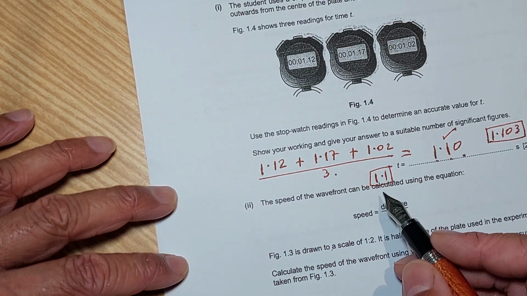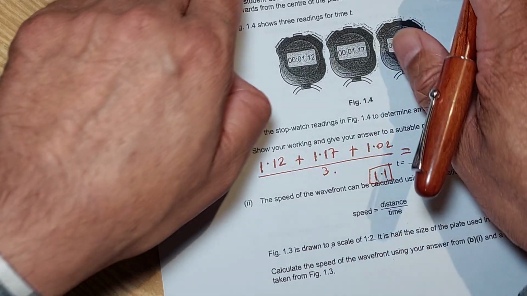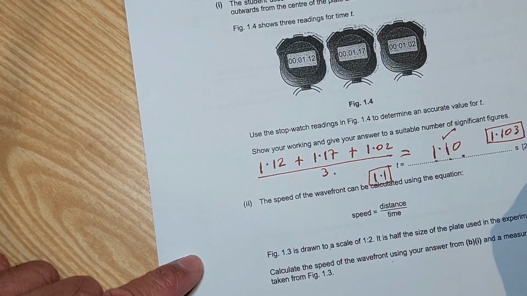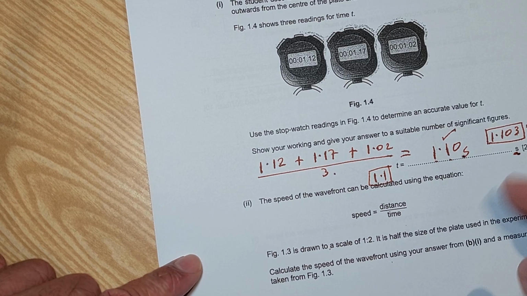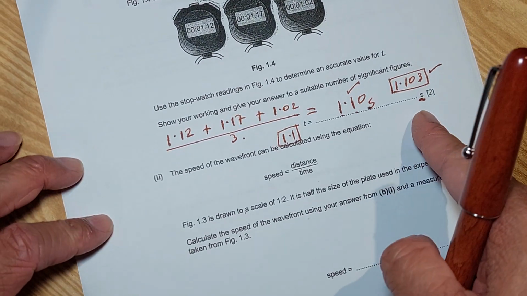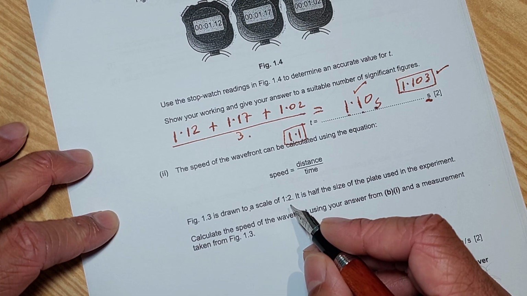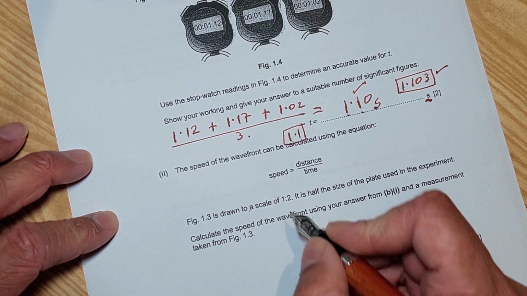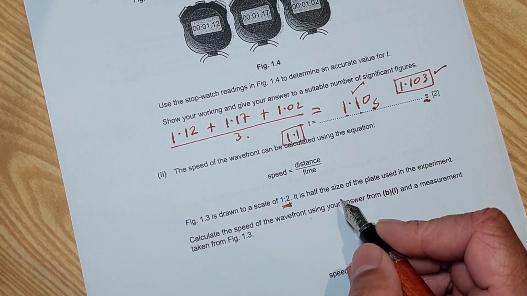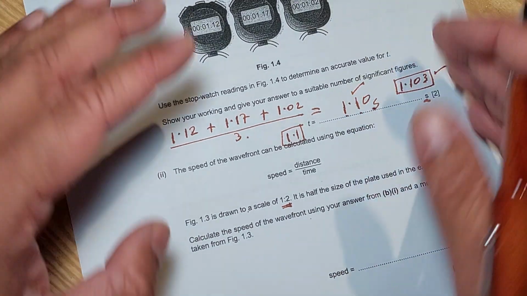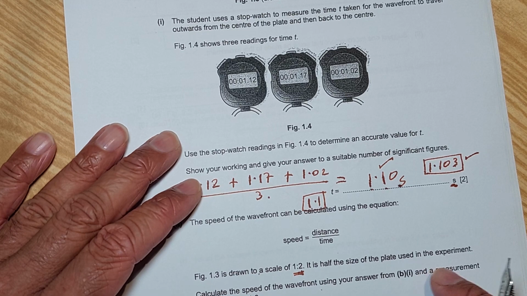The speed of the water flow can be calculated using the equation distance over time. So this is your distance, and the time you already have. This is your time, 1 second, okay? Seconds is written over there, so even if you forgot to write it, it wouldn't matter. Now, it's drawn to scale. It's half the size of the plate. So the scale is 1 to 2, all right? That means we'll have to multiply it by 2 to get the real size, because it's not the real size of the plate used in the experiment.